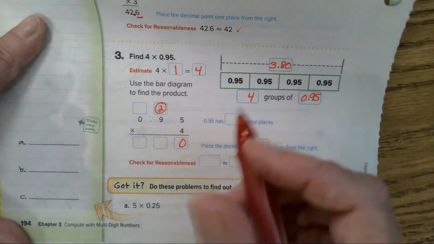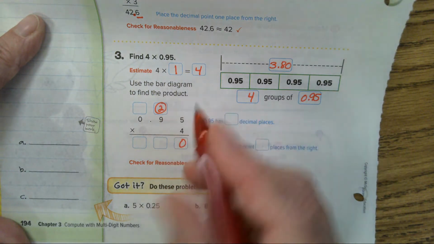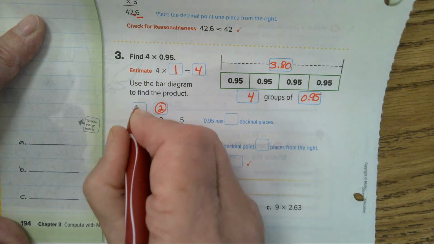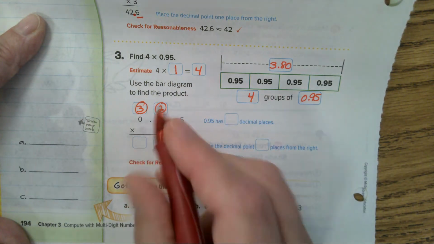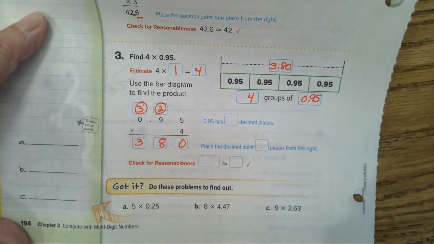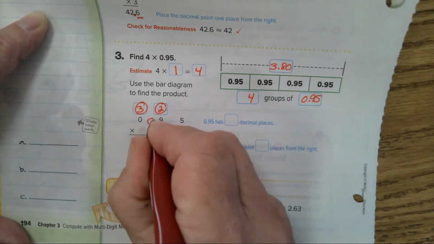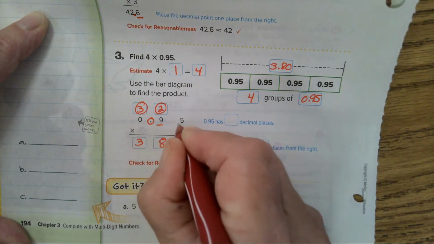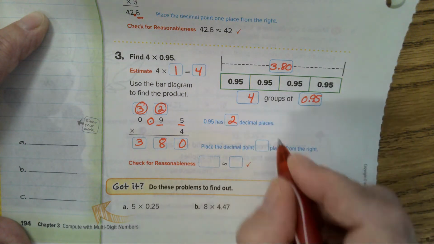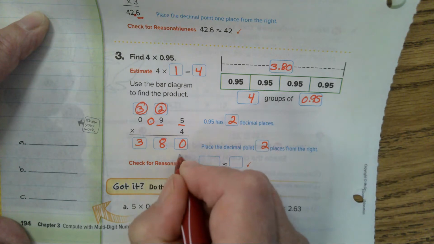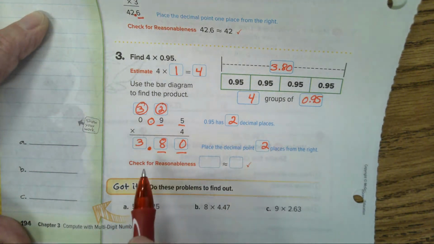So, now let's continue. 4 times 9 is 36, plus 2 is 38. Put down an 8 and you carry a 3. 4 times 0 is 0, plus 3 is 3. Now, how many numbers live behind the decimal point in the problem? There's the decimal point. 2 has 2 decimal places. Place the decimal point 2 places from the right. 1, 2, and it's going to go right there. So put it in there.